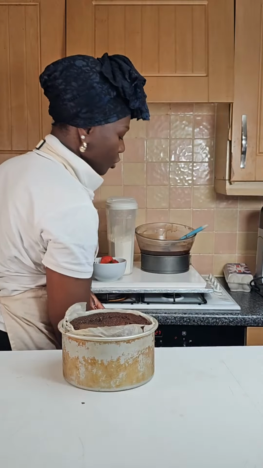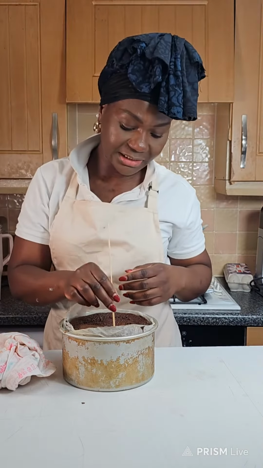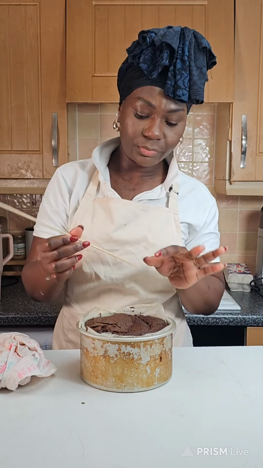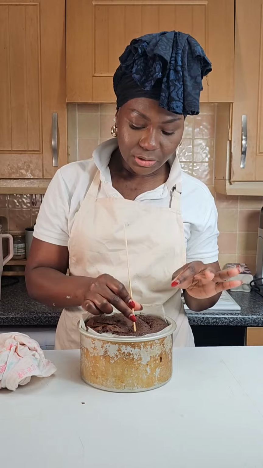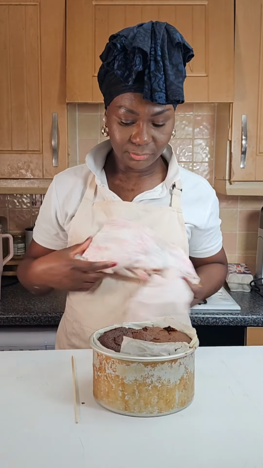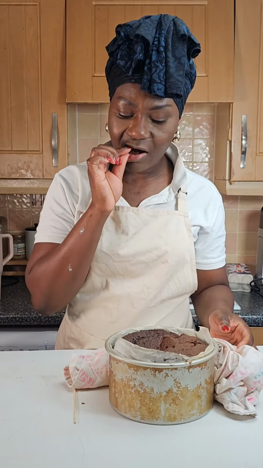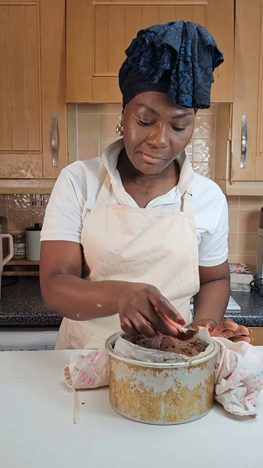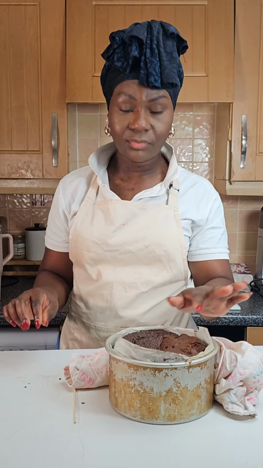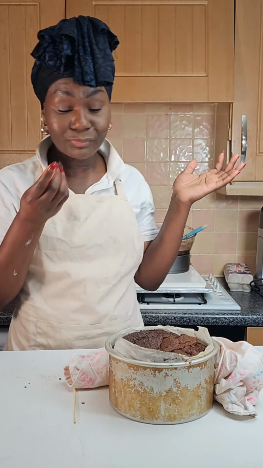Okay, the cake is still cooking. It is still cooking. I am so impatient. I want this cake done so that, okay, it's getting there. It's getting there because it's come out clean. So let's, oh, it's baked so well. Look at that cake. And Secunda. You know what? I'm just speaking what I see.